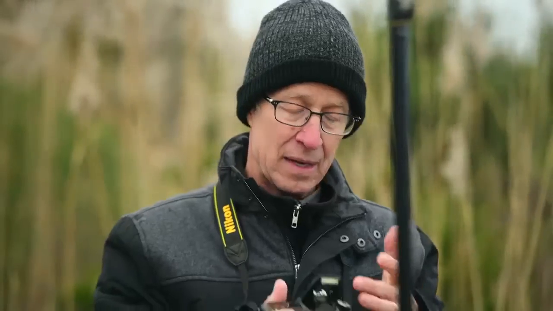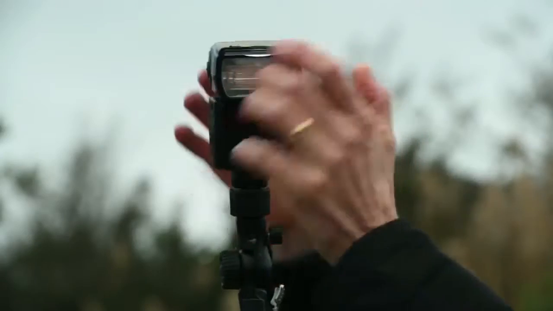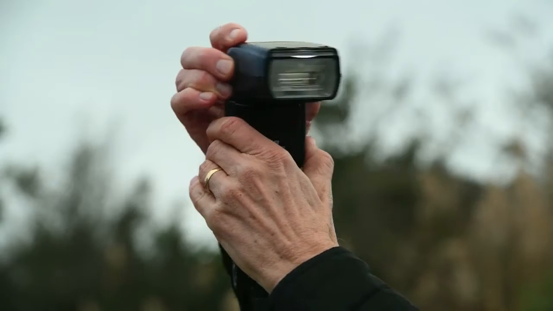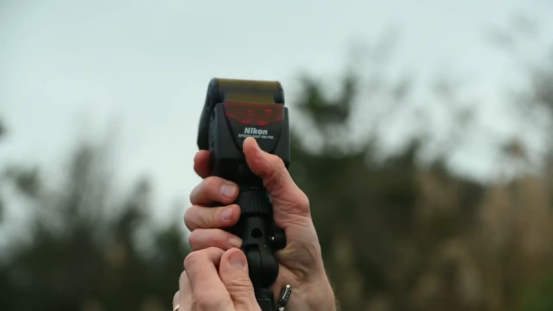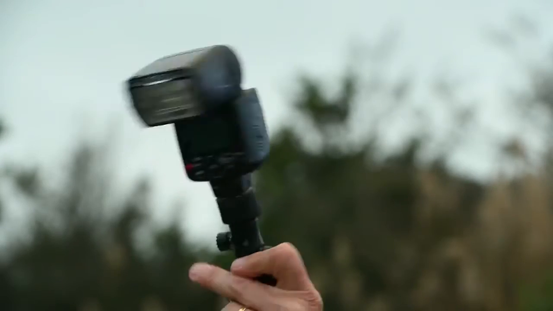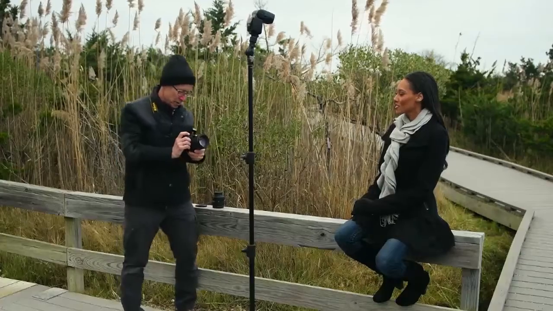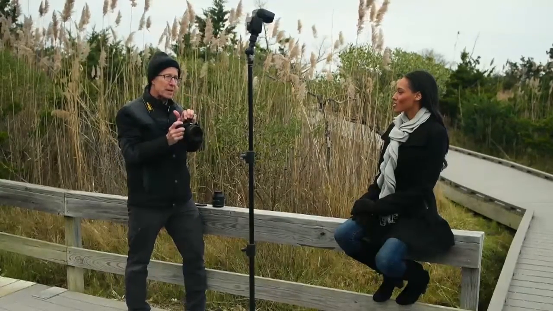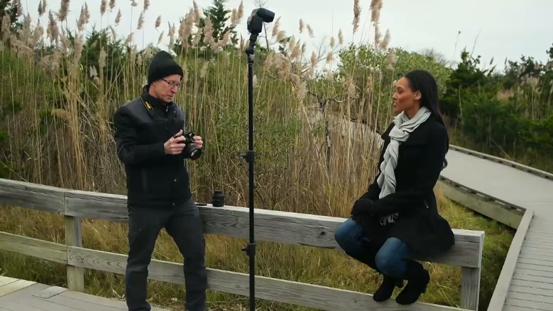All right, so I've got the speed light set on remote mode because I want to use commander mode on the camera. That means the pop-up flash is going to talk to this. The receiver for the speed light's on this side. So let's go ahead and rotate the head. And I'm going to turn this around so the receiver is pointed towards my camera. That way it's going to make sure and see the signal. So let's get my position over here.